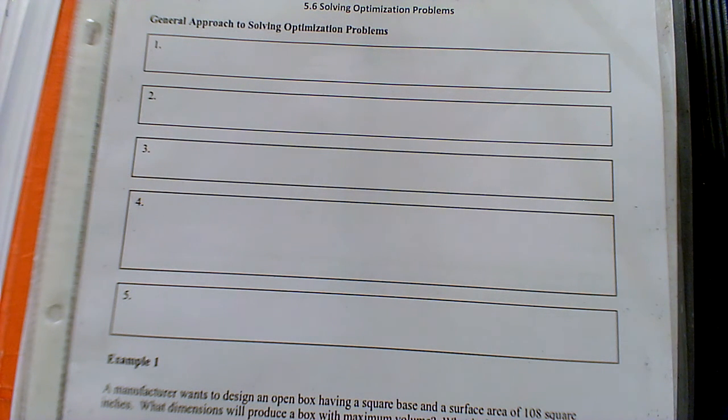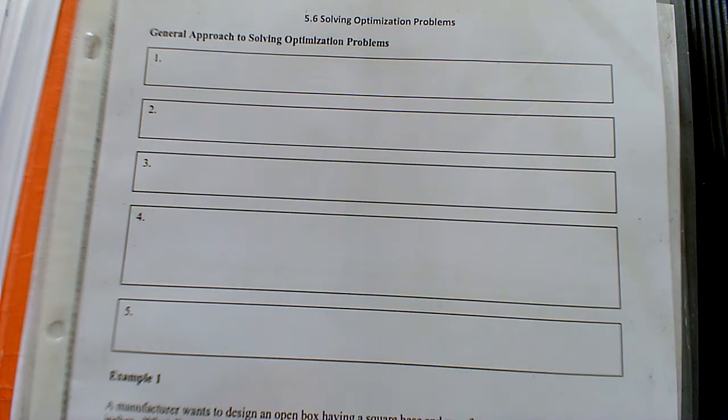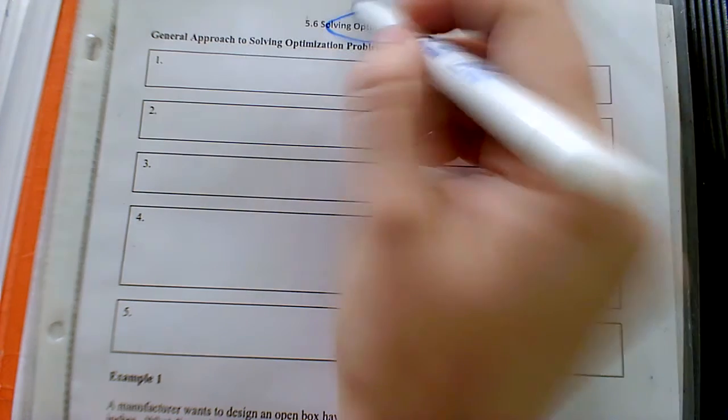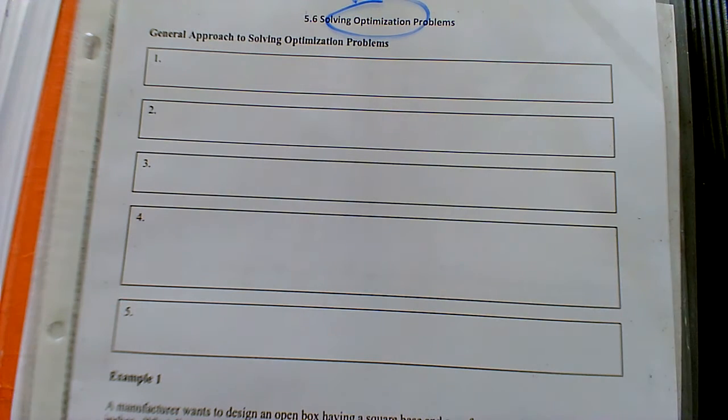Okay, so very good. This next section is going to be optimization word problems-ish. What we're trying to do is either figure out the highest value or the lowest value. So in our scenario, we wanted the highest volume. In some other scenarios, maybe you want the least distance. Okay, so we're trying to optimize, meaning a highest value or a lowest value depending on the scenario.